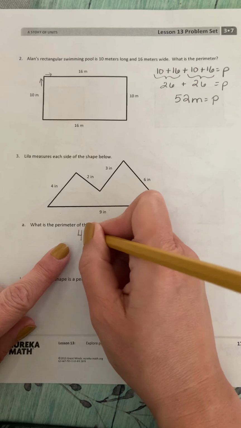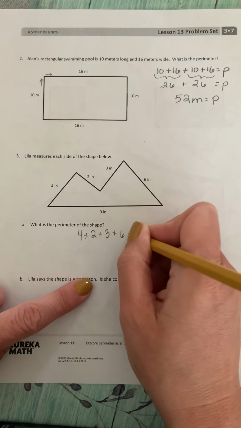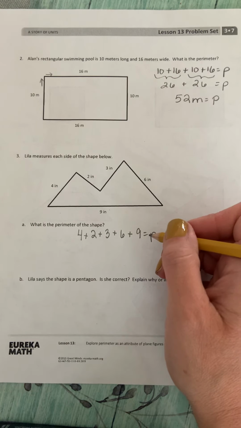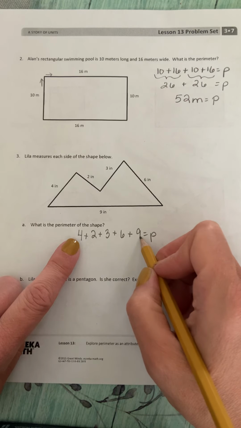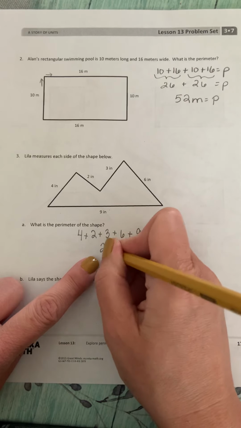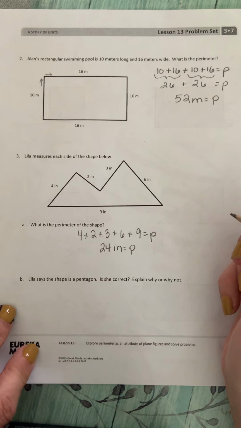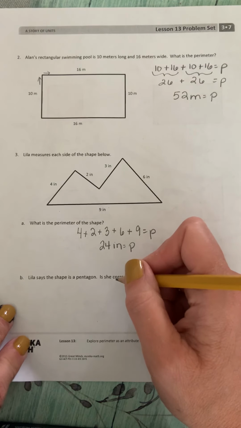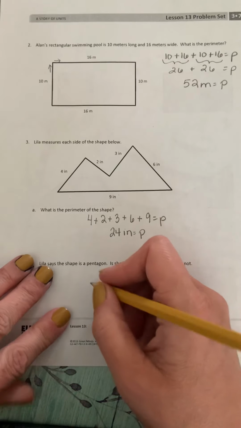So 4 plus 2 plus 3 plus 6 plus 9 equals your perimeter. And when you add them together, 4 plus 6 is 10, 10 plus 9 is 19, 19 plus 5 is 24. So 24 inches is the perimeter. So Lila asks if the shape is a pentagon, and she's wondering if she is correct. Well, she's not correct, is she?